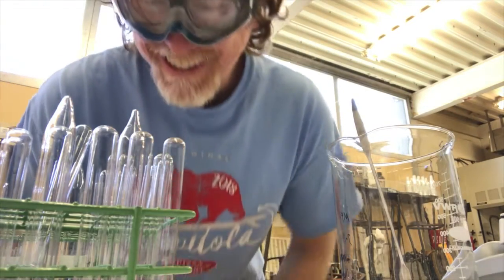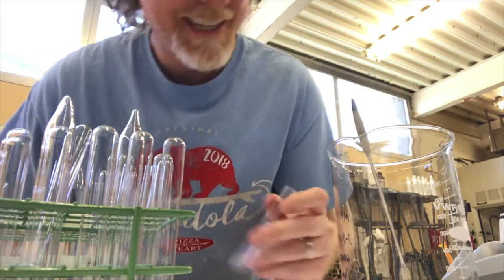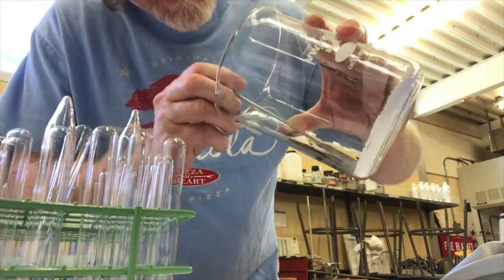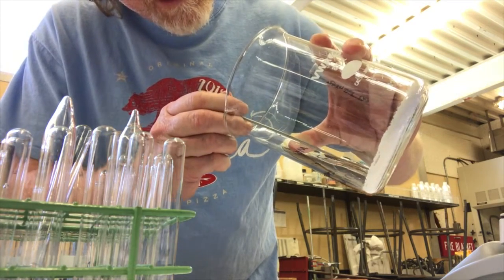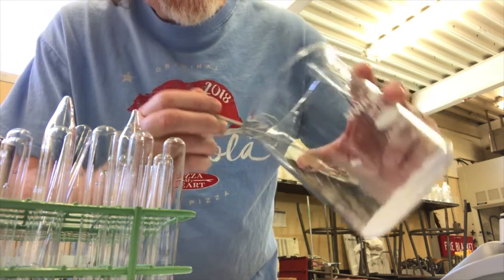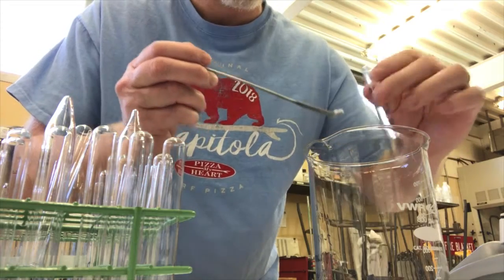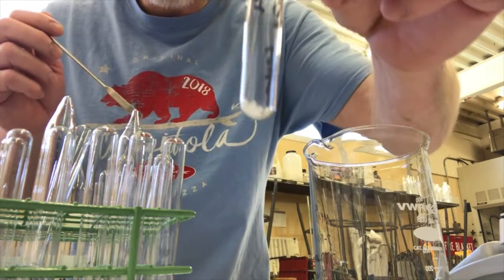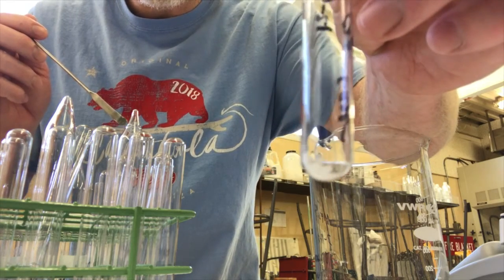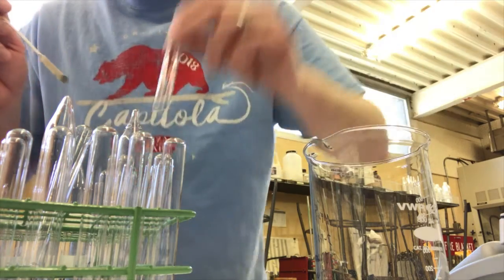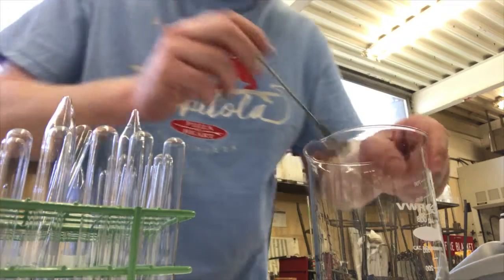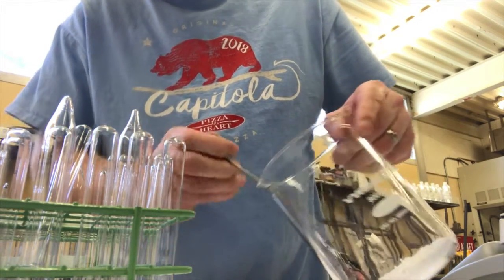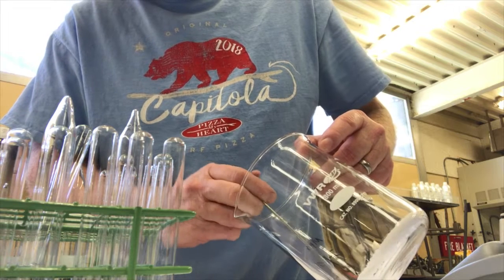Here we go. So I'll take a little bit of this solid on my spatula, not a lot. I'll put it in this test tube. So I've got about that much. I'll do the same for the other one. I'm not going to lose this solid in the test. I'm going to recover it and still crystallize it.